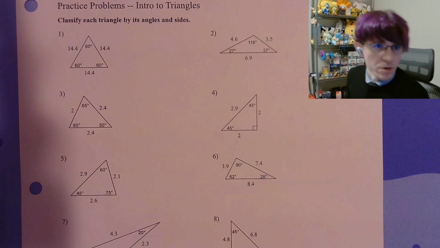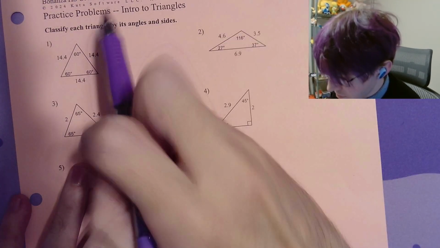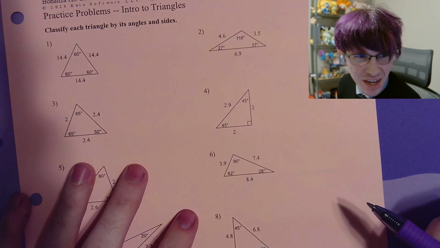What's happening, guys? We're going to get going in this practice problem intro to triangles. Let's do it. So classify each triangle by its angles and sides.